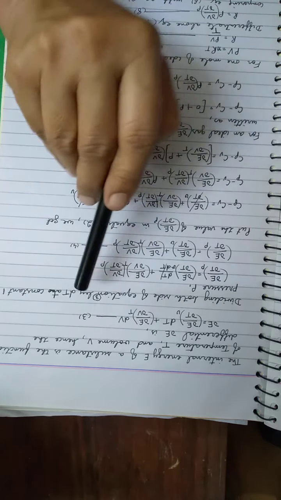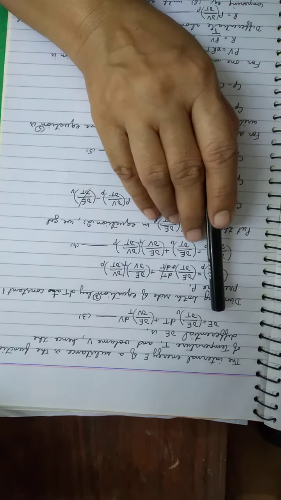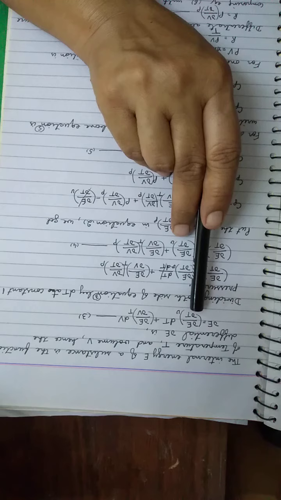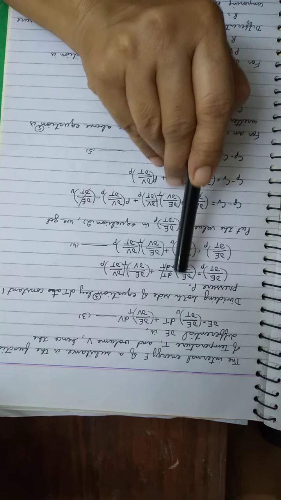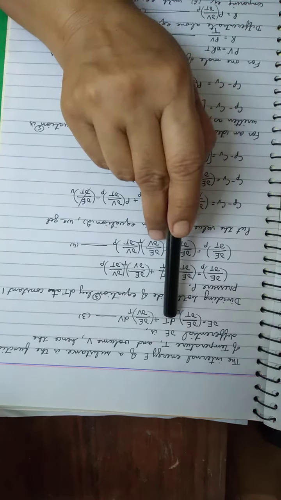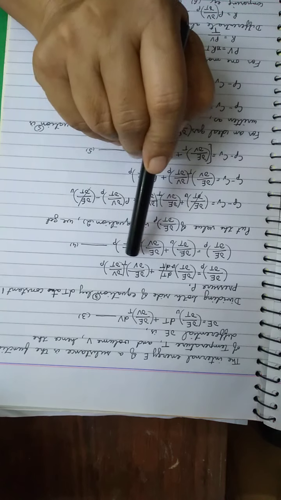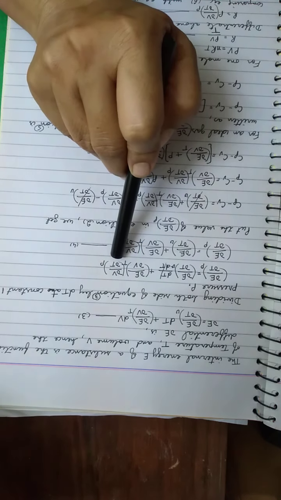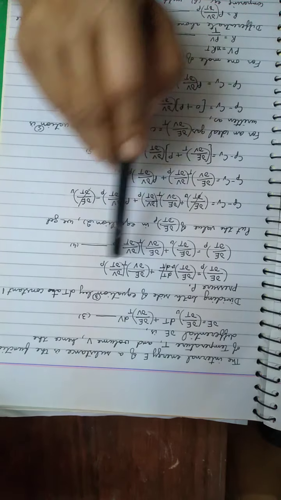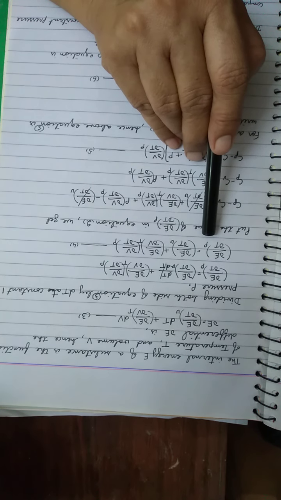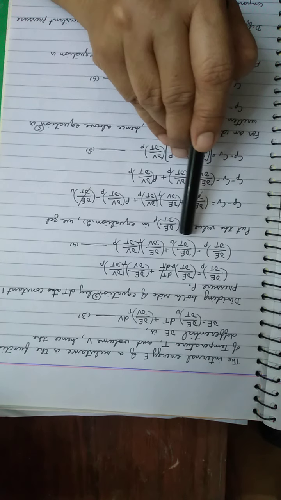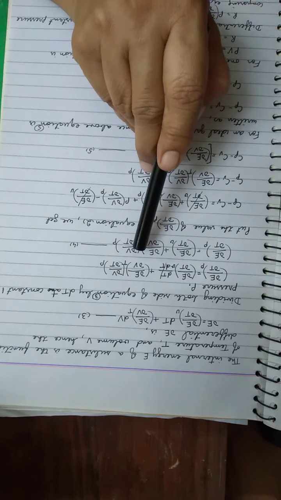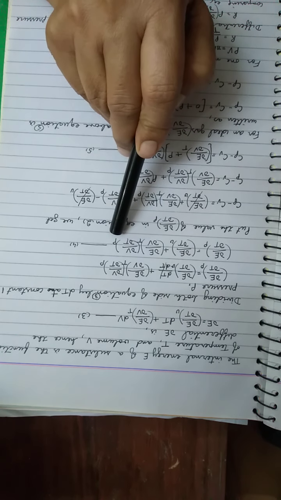Dividing both sides of equation 3 by dT at constant pressure, this equation will become partial E by partial T at constant pressure is equal to partial E by partial T at constant volume into dT by dT, plus partial E by partial V at constant temperature into partial V by partial T at constant pressure. So, partial E by partial T at constant pressure is equal to partial E by partial T at constant volume plus partial E by partial V at constant temperature into partial V by partial T at constant pressure.